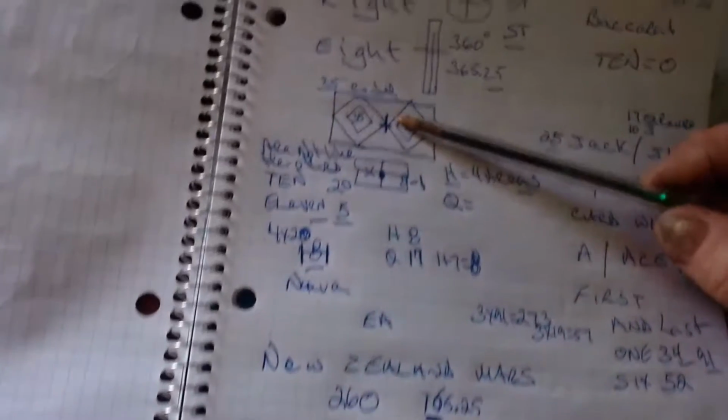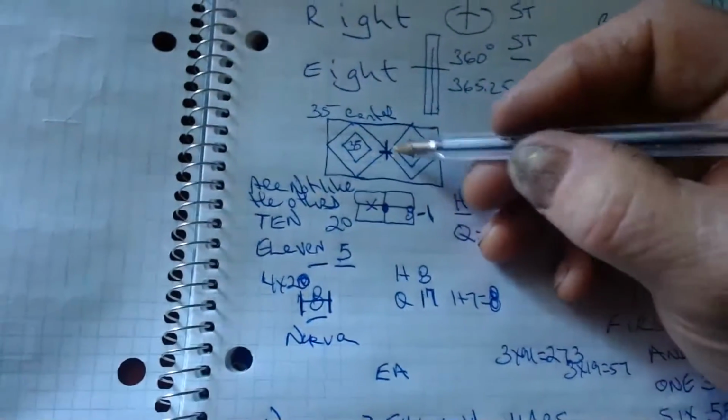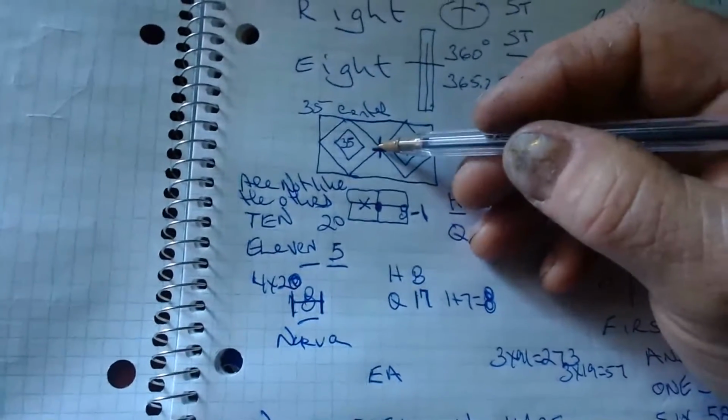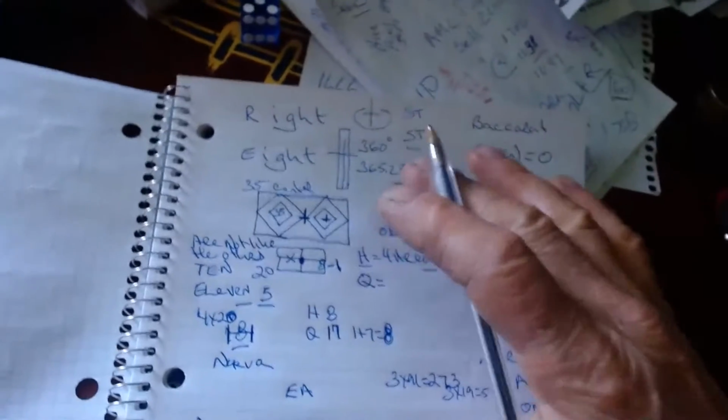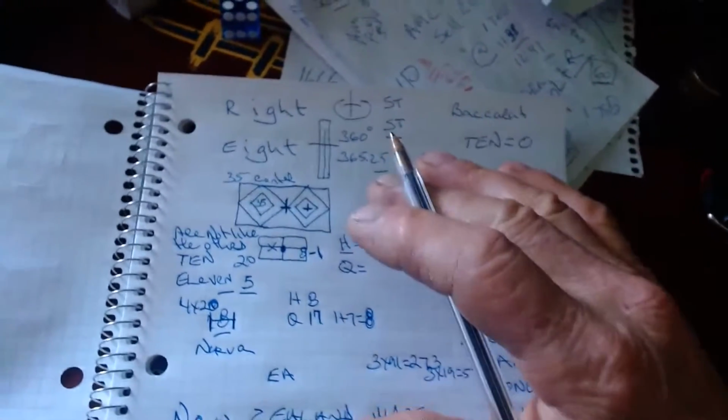We talked about 17. 17, and I'm all over the place. 17 is a divider between two houses. 8 is a divider between four houses.